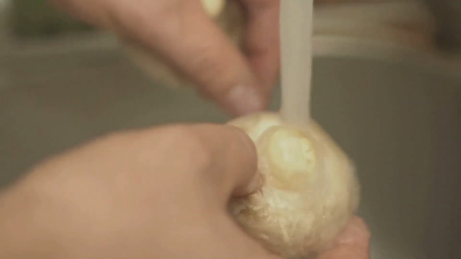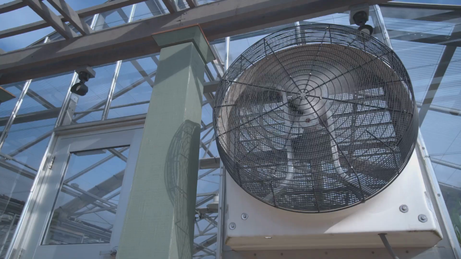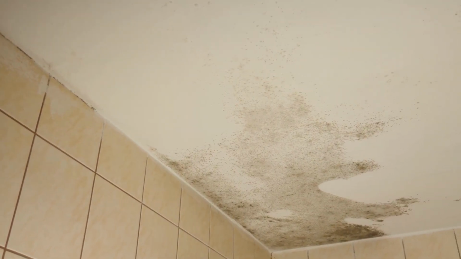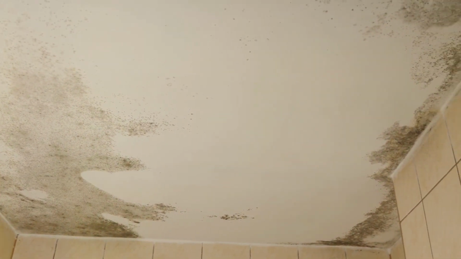This practice helps to eliminate any lingering spores that could cause problems later on. Air circulation is another crucial factor in mold prevention. Good airflow helps to keep the environment dry and less hospitable to mold growth. Mold thrives in stagnant air. Without proper ventilation, moisture can accumulate, creating the perfect conditions for mold to flourish.